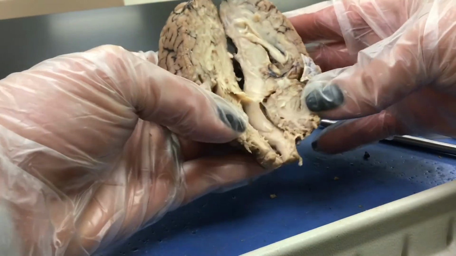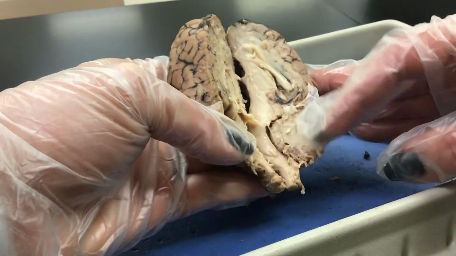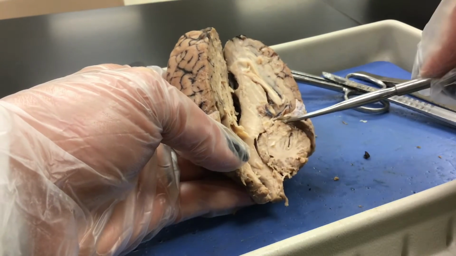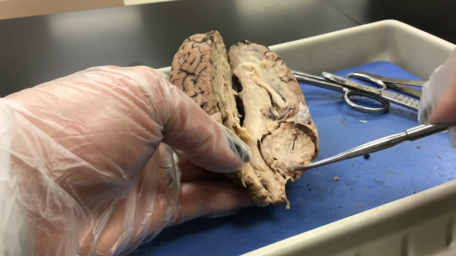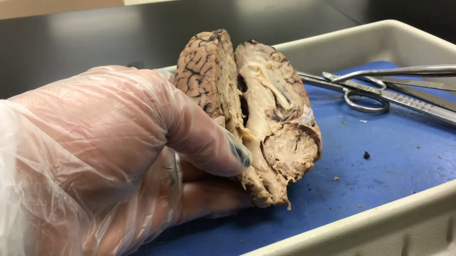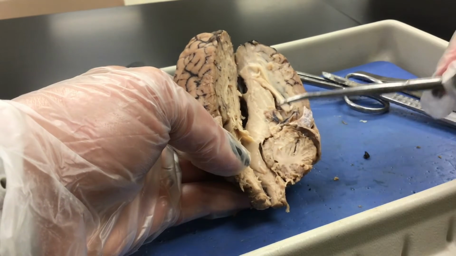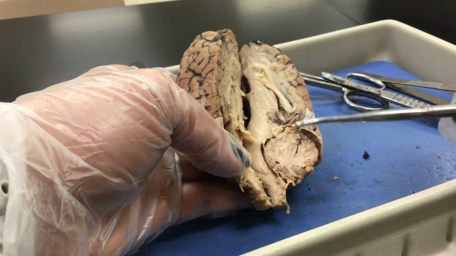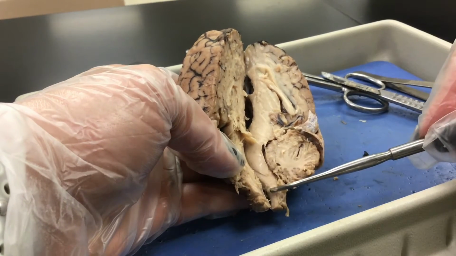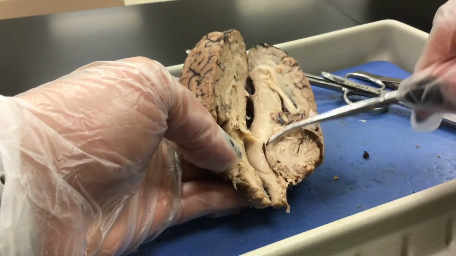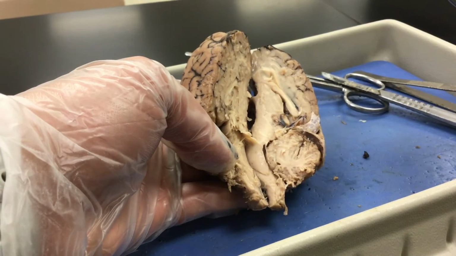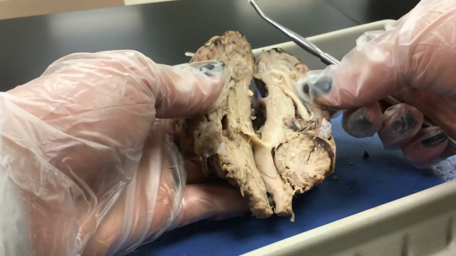We can see the cerebellum right here. Here is the cerebellum. And you can see the arbor vitae, the tree of life, as we call it. The arbor vitae actually has a purpose. It brings the sensory and motor information to and from the cerebellum. The cerebellum, in general, is for balance and coordination.